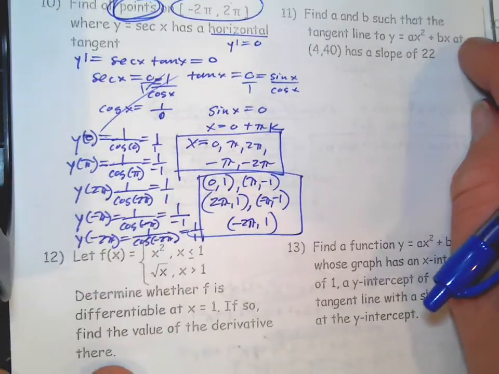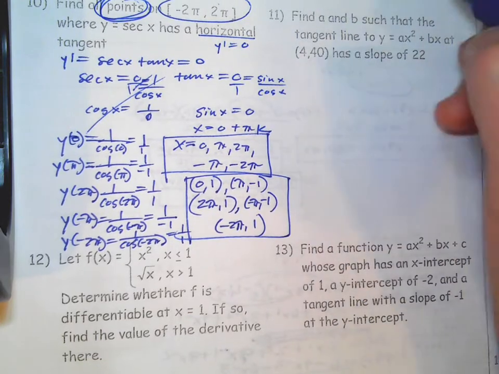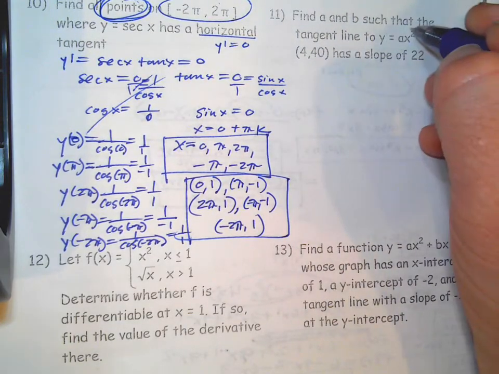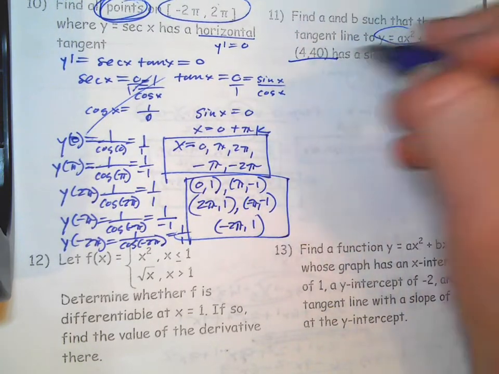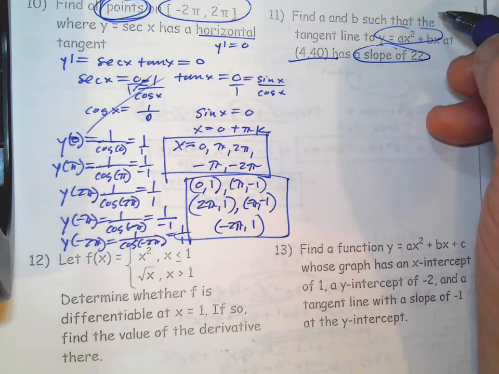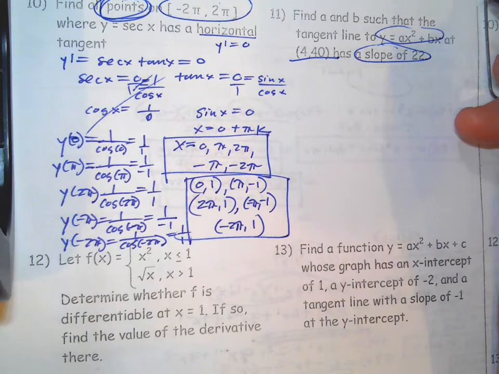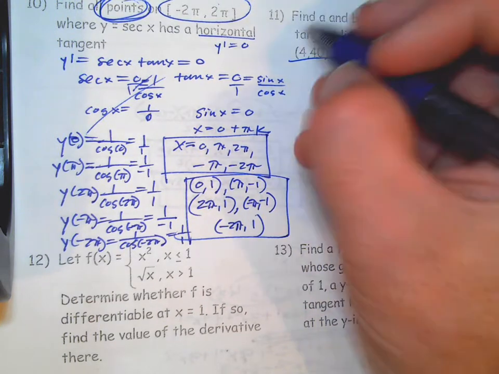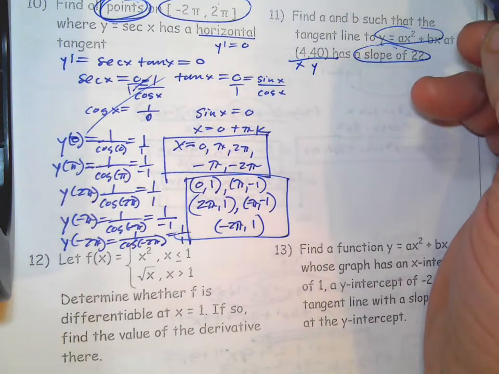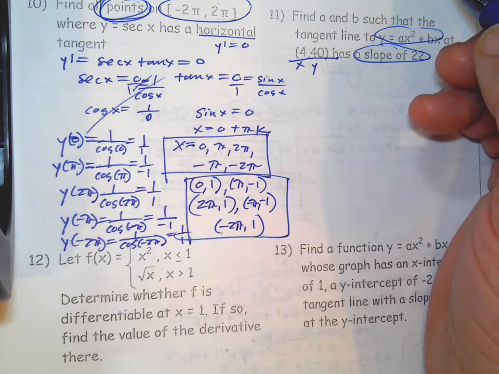Number 11, find a and b such that the tangent line to this curve at this point has this slope. Well, maybe we should find the equation. This is the xy pair, right?